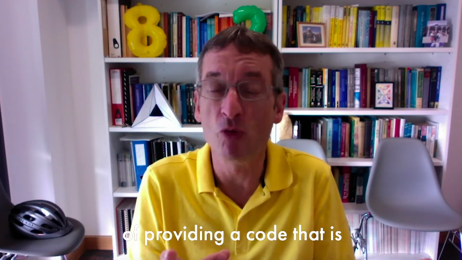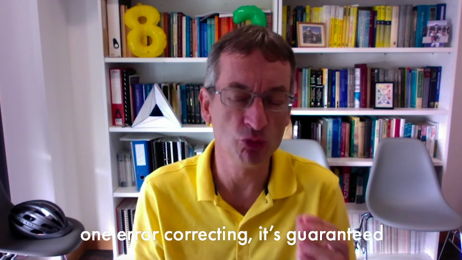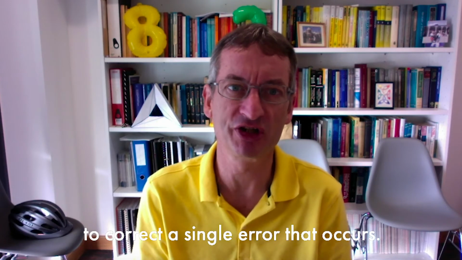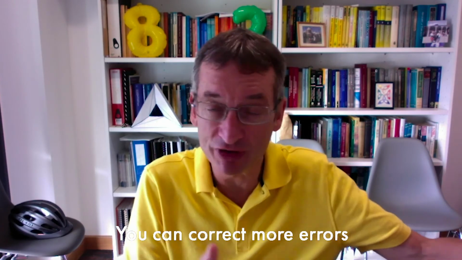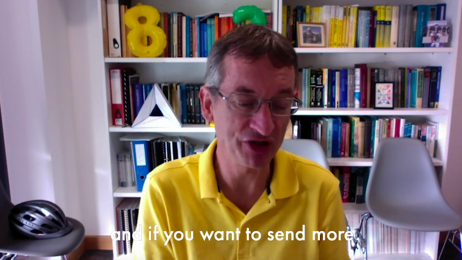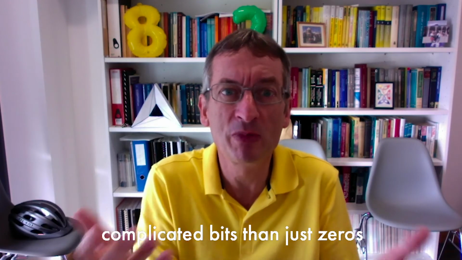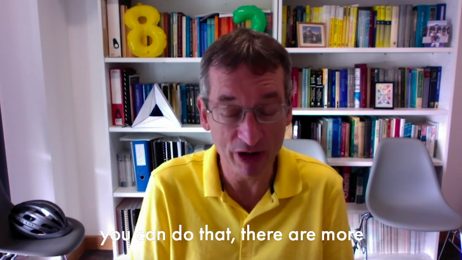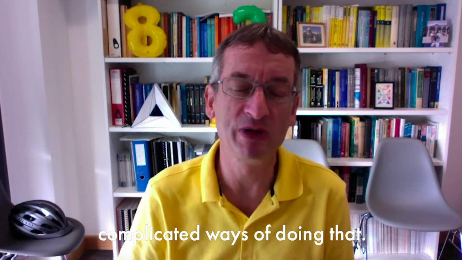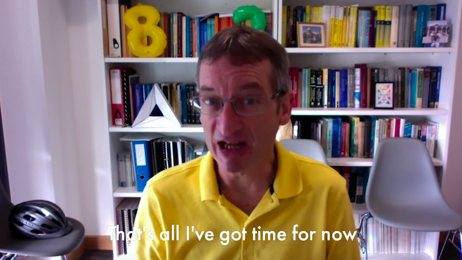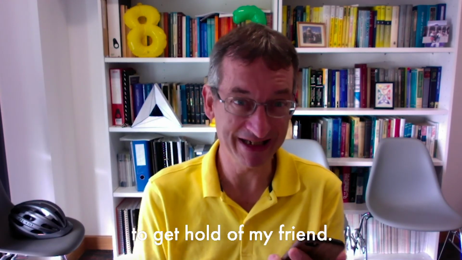But it's a very clever way of providing a code that is 1 error correcting. It's guaranteed to correct a single error that occurs. You can correct more errors, but you'll need to send more bits. And if you want to send more complicated symbols than just zeros and ones, like in a mobile number, you can do that. There are more complicated ways of doing that. That's all I've got time for now. And if you excuse me, I need to get hold of my friend.